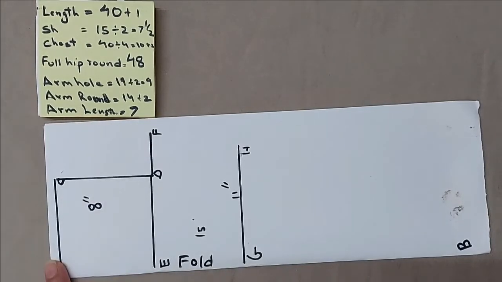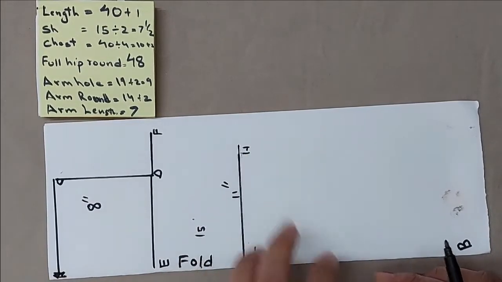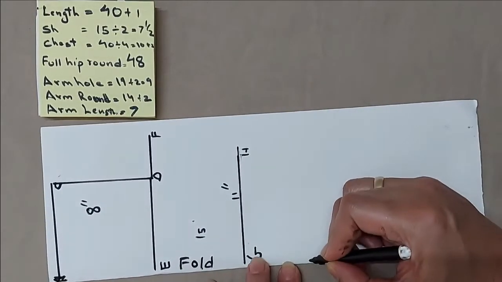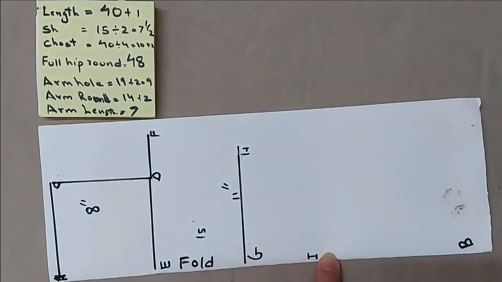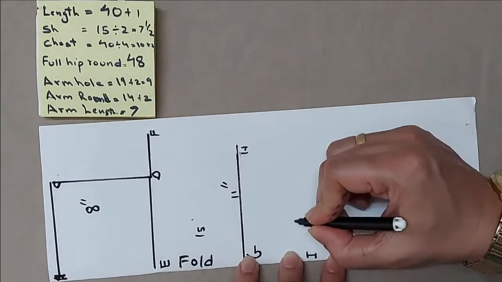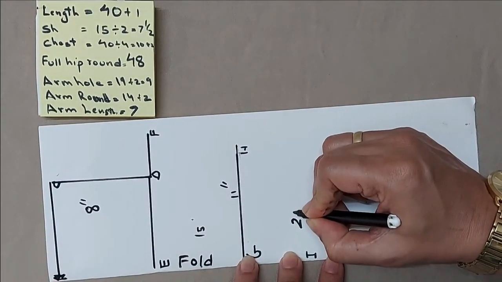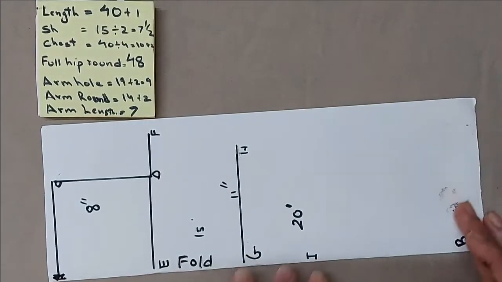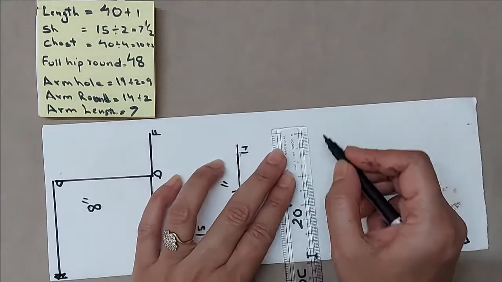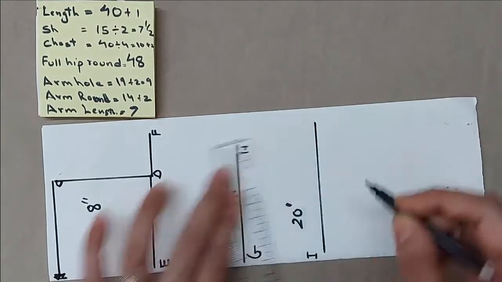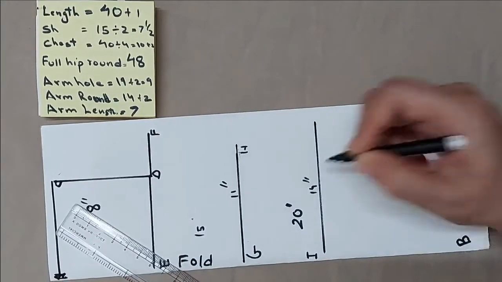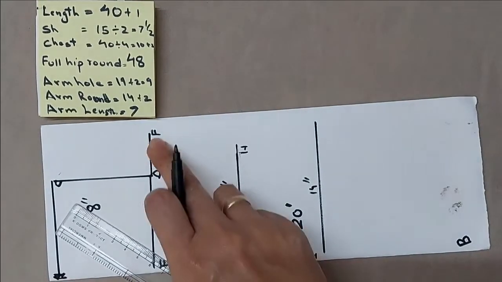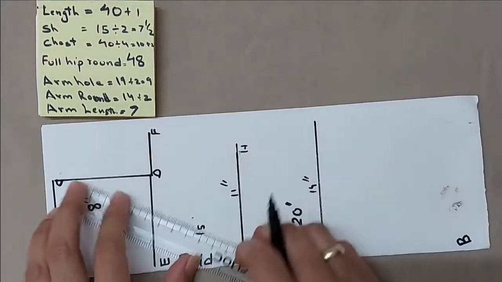So from A, say this is I. A to I, the length is 20 or 21 inches depending on the height. So you will make a line here and make this 14 inches. Now we will add all the curves.